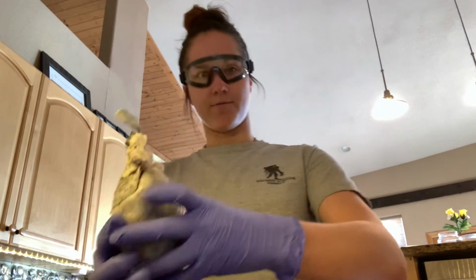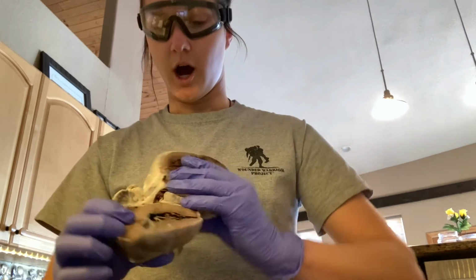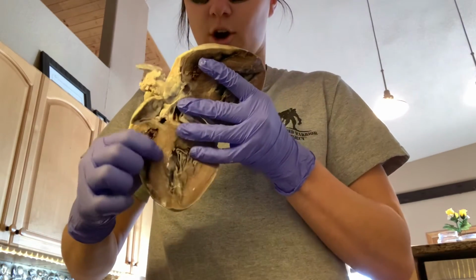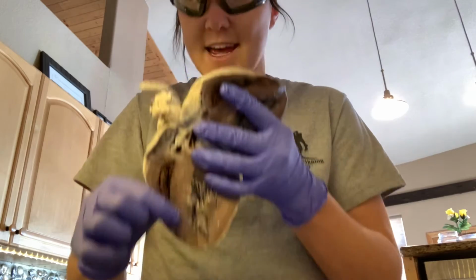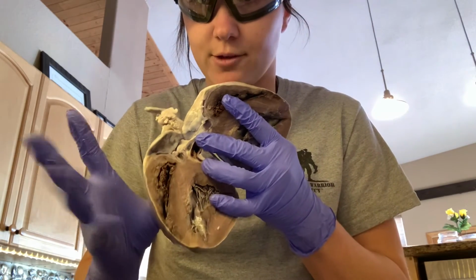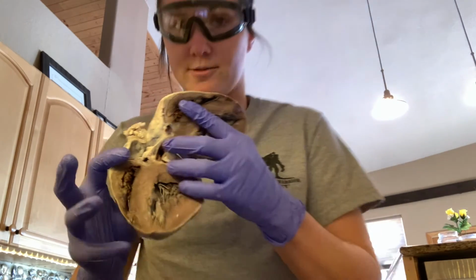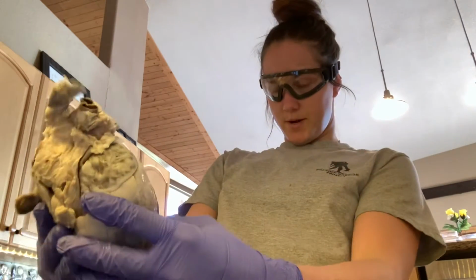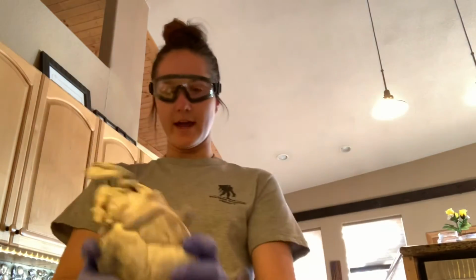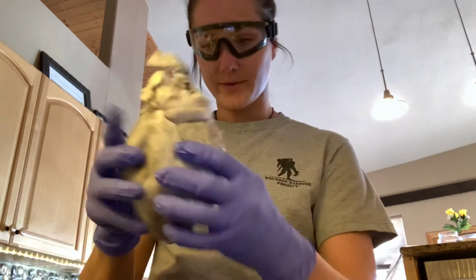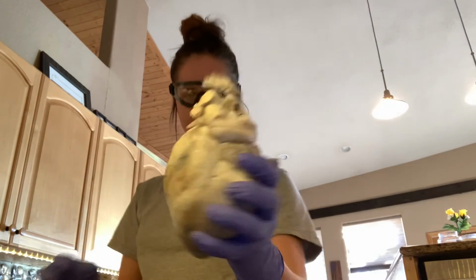All right, a few other things I want to touch on. This big chunk of heart meat here is the interventricular septum, and this separates the right side of the heart from the left side of the heart. And that's it for my presentation today. Hope you enjoyed the sheep heart dissection.